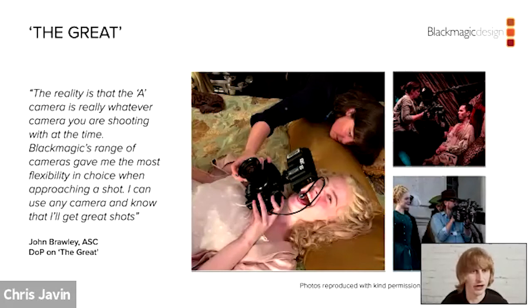And now to finish on a fairly high-profile case that involves the DOP John Brawley using a combination of our Ursa Mini Pro 4.6K G2 and Pocket Cinema Camera 4K. The Great is a 2020 satirical costume drama streaming on Hulu, starring Elle Fanning and Nicholas Hoult. Whilst John shot the majority of A-camera footage with an Arri Alexa SXT, he often used a G2 and Pocket Cinema Camera 4K at the same time, shooting in Blackmagic RAW.